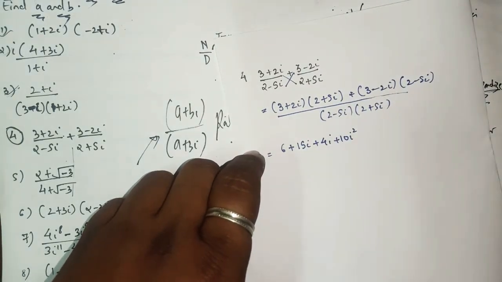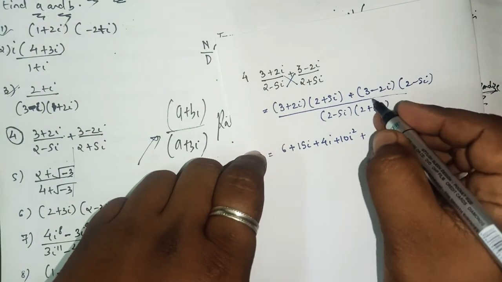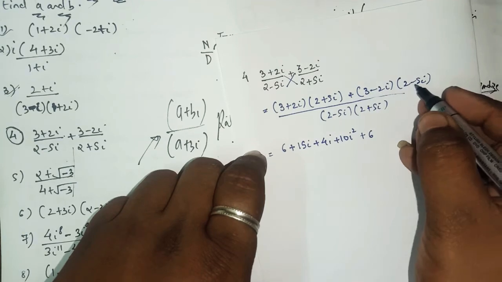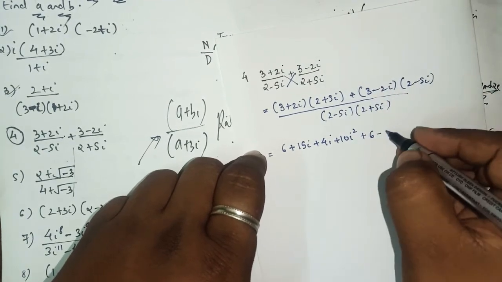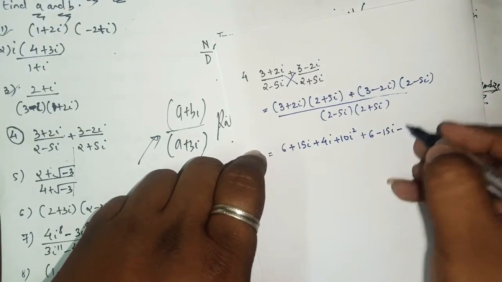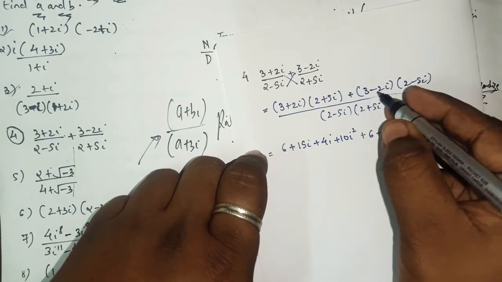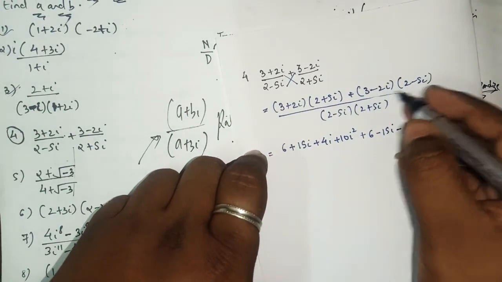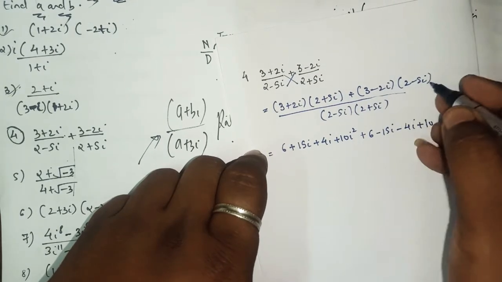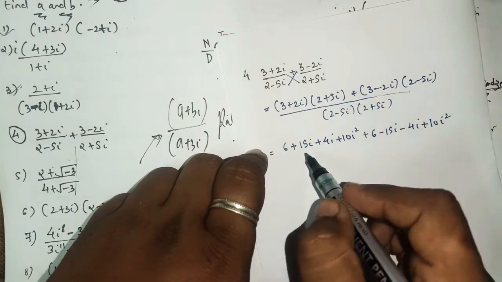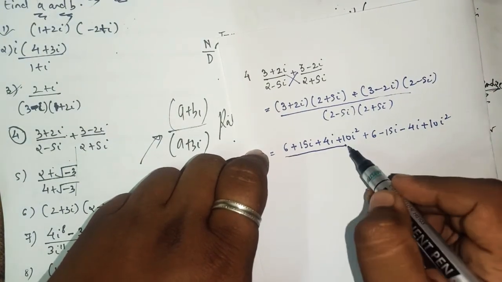Okay, the next, now with 3, 3 2s are 6, minus 3 5s are 15, then with minus 2, 2 2s are 4, minus minus plus, 2 5s are 10, i into i is i square.